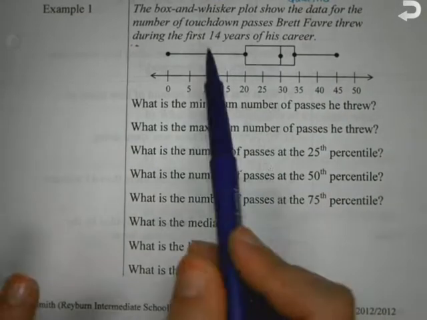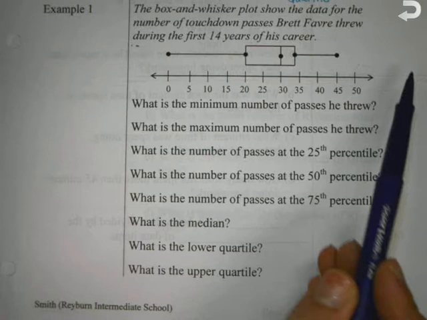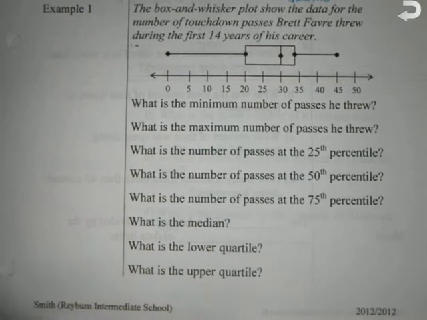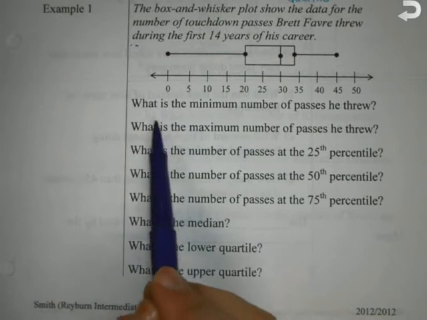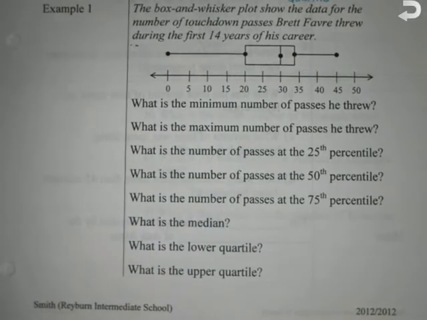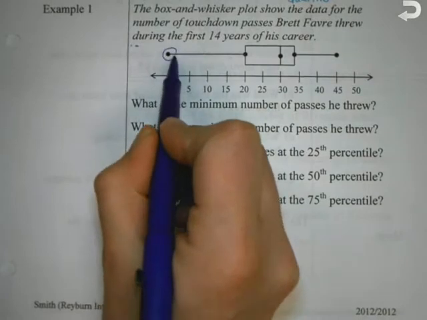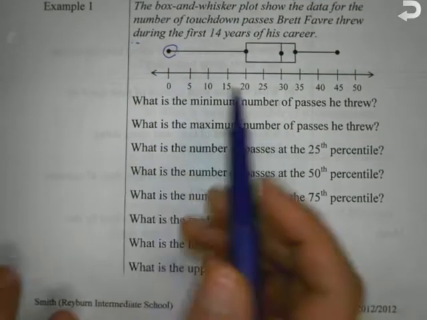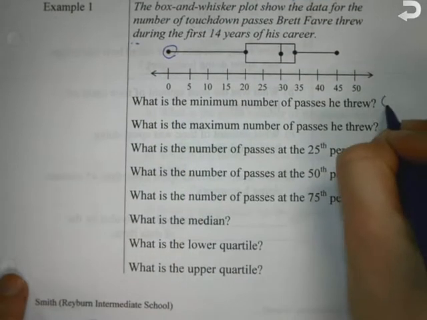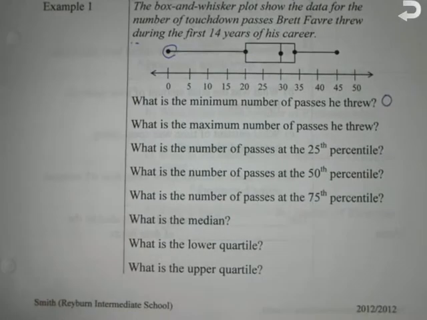Is the box and whisker plot symmetrical? No, but that's okay. It doesn't matter. So let's look at this. First question, what is the minimum number of passes he threw? Where's the minimum value? 0. The minimum value is the very last point on the whisker. So the minimum number of passes he threw was 0. That's the minimum.